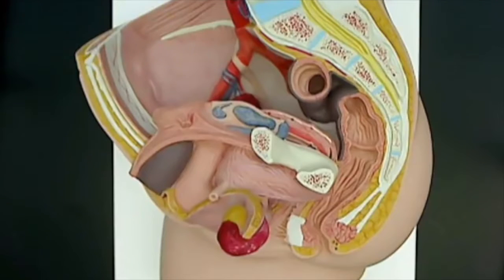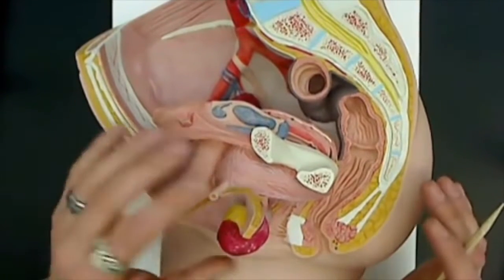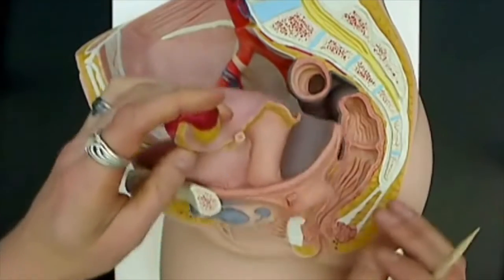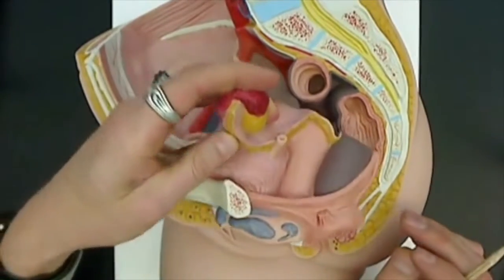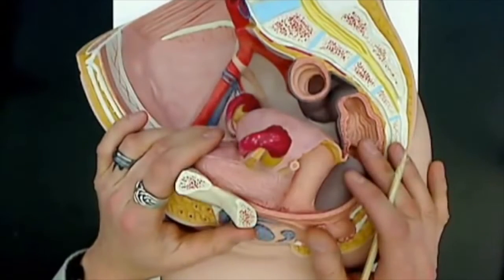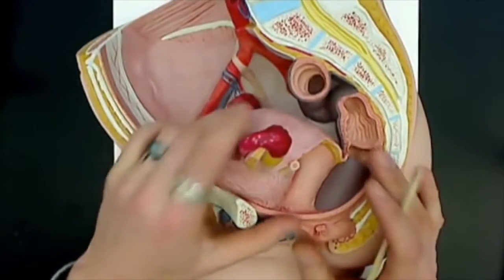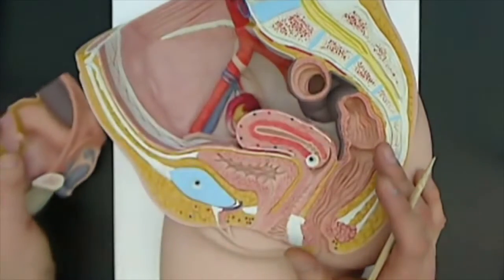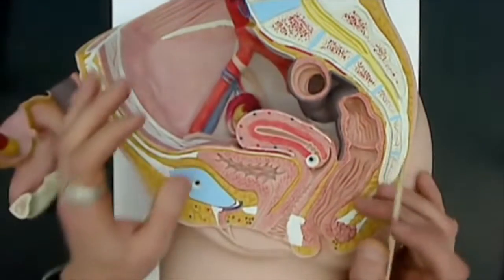I'm Dr. Ren Hartung. For this video, we're going to look at the parts of the female reproductive system. This model is one of our models of the female reproductive system. It's kind of funny, I realized that was upside down. Let's go through the basic parts without this section on right now.